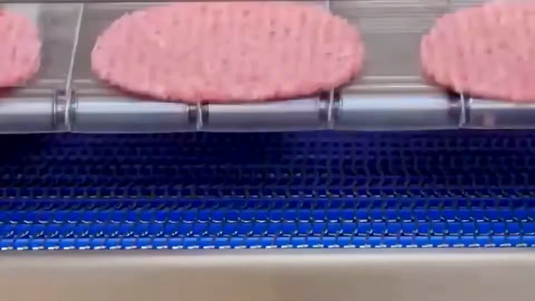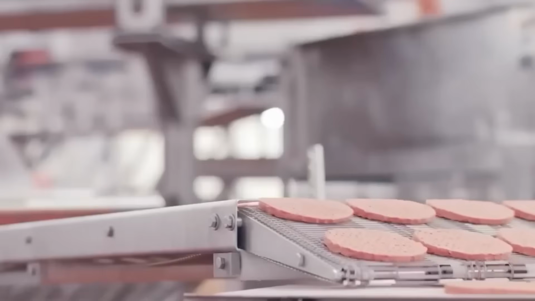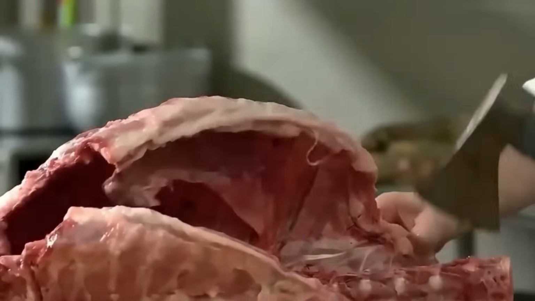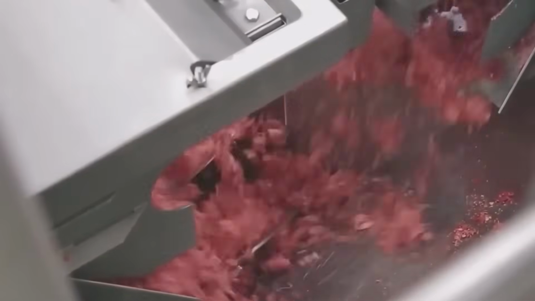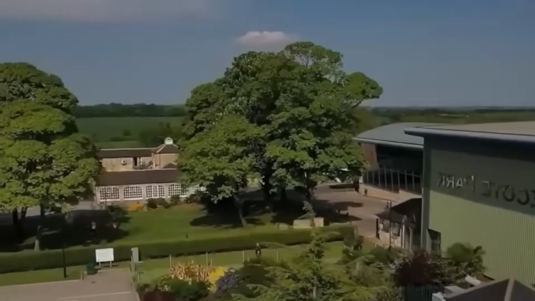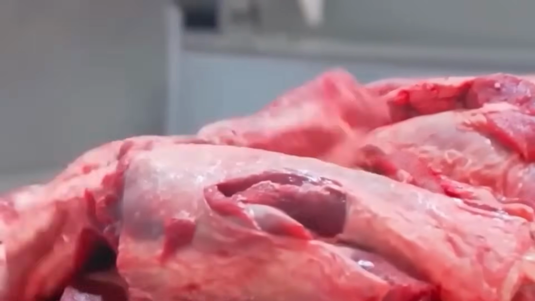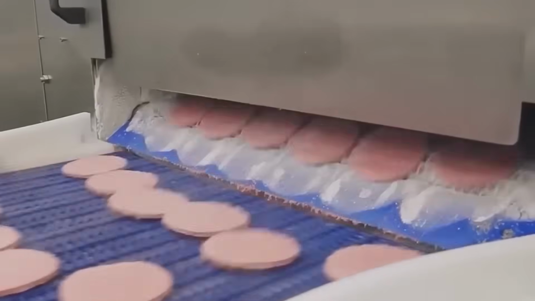The mixture is tested for microbial content, temperature, and compositional accuracy before advancing. Patties are formed using hydraulic forming machines with square dies, giving Wendy's burgers their distinctive shape. Each mold is calibrated for precise weight and thickness, typically 113 to 170 grams, depending on the product line.